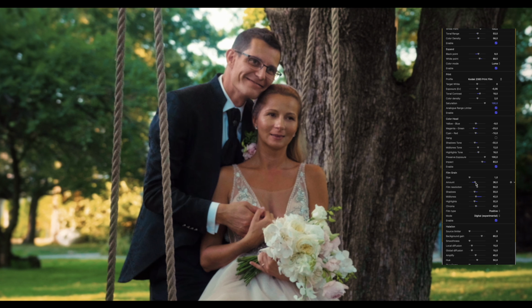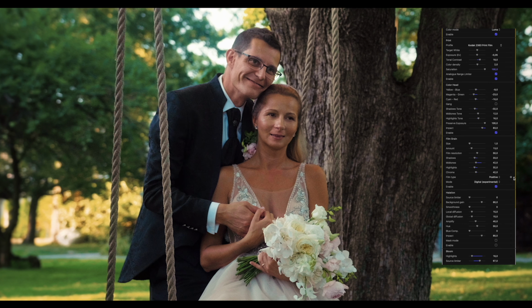You can use it as you wish, as is your preference. And then is the place for adjusting the grain, how much is visible in the shadows, the mid-tones and the highlights.